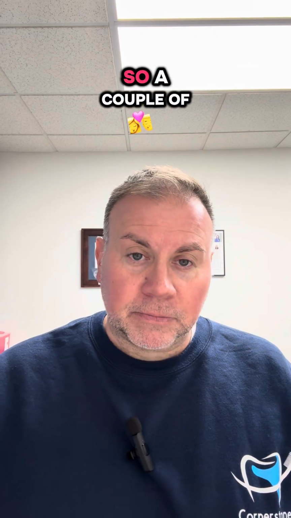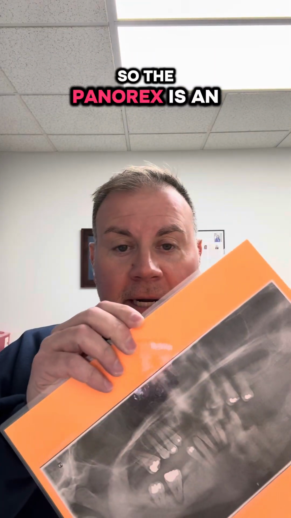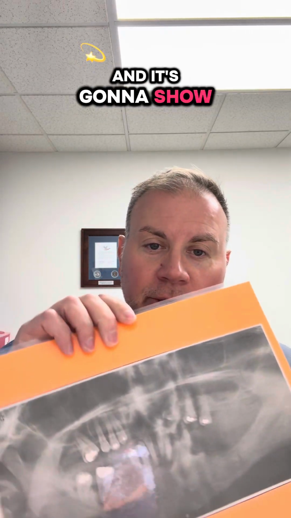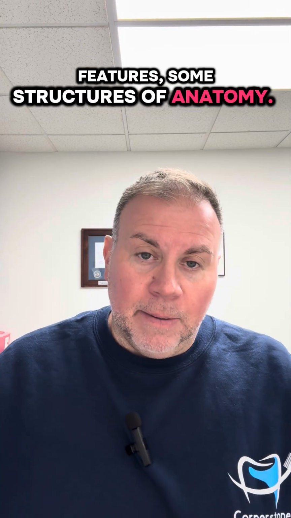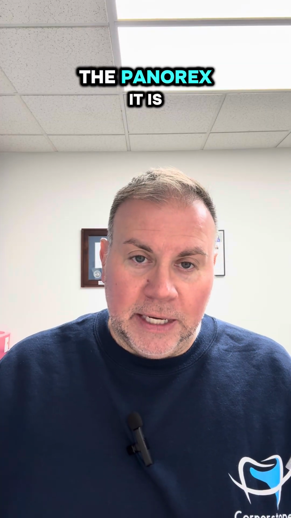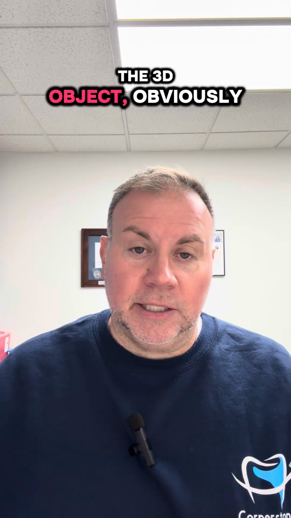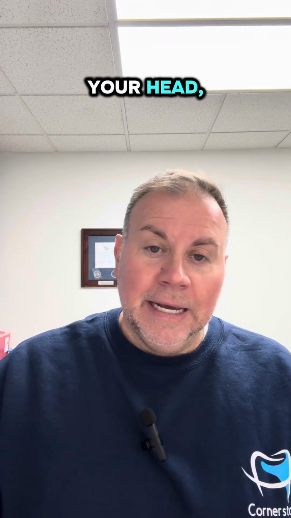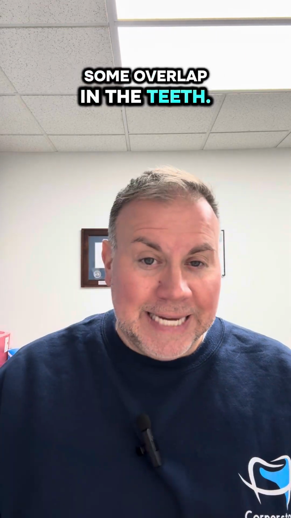There's a variety of different X-rays that they can take with you coming in as a new patient. A couple of those options might be a Panorex. The Panorex is an X-ray that goes all the way around the head, and it's going to show some important features, some structures of anatomy. But the thing about the Panorex is it is a 2D image of a 3D object, the 3D object obviously being us. So when it goes around your head, it can lead to some distortion. You might see some overlap in the teeth.